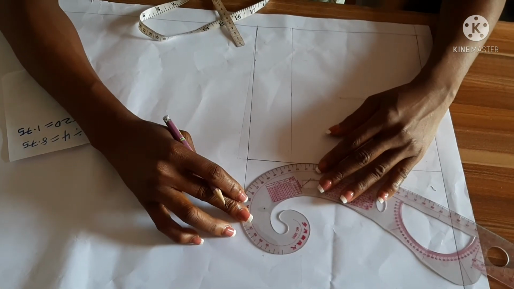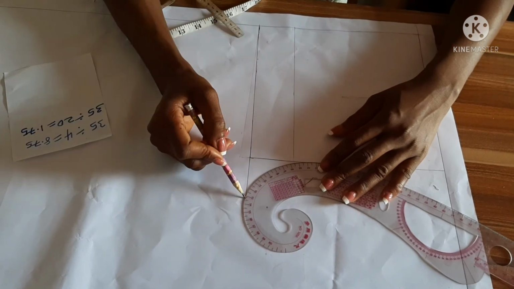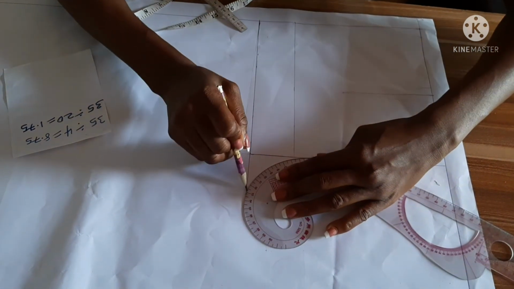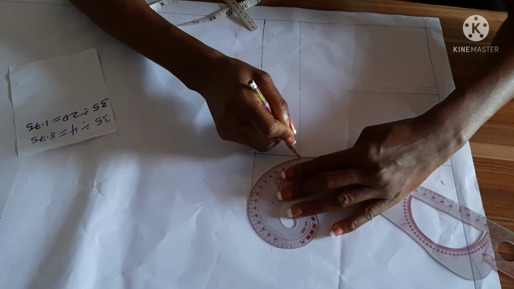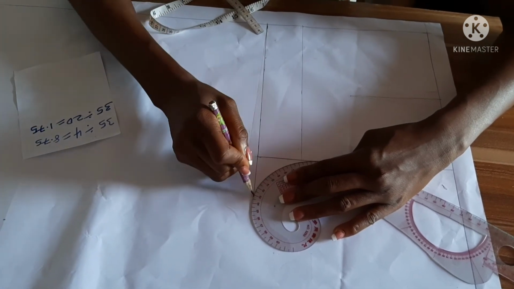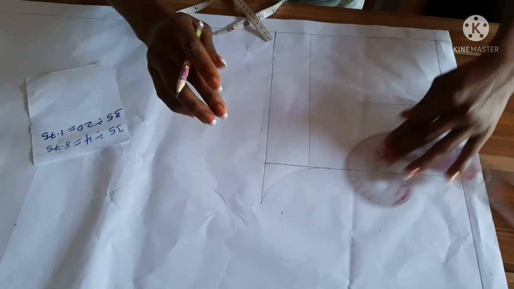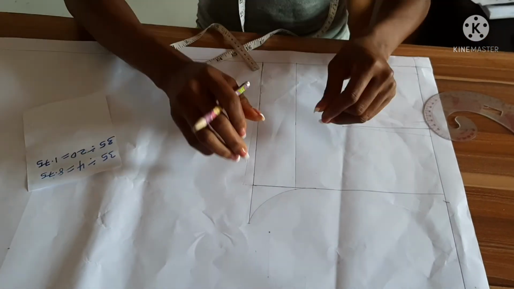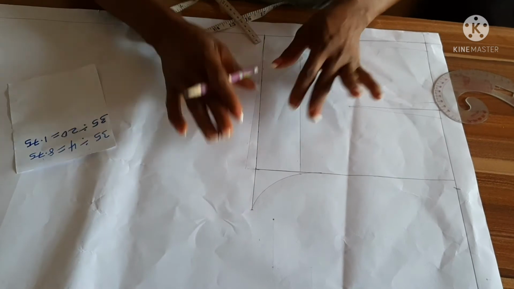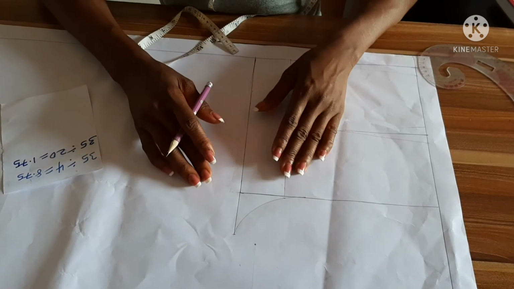Make sure it touches this mark here and the 2 inches mark here. Then you make your curve like so. This is the perfect way of getting your crotch extension. Once you use this method, you have no problem with your trousers squeezing or you don't have any fitting. This is the perfect way of drafting your trouser.